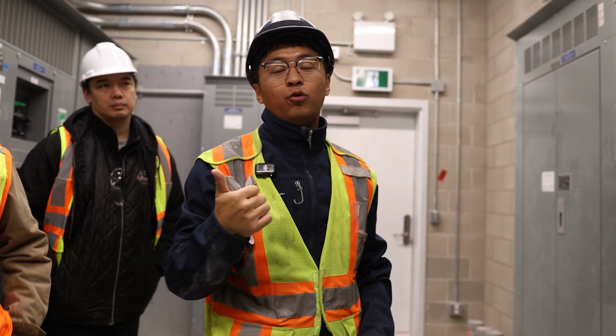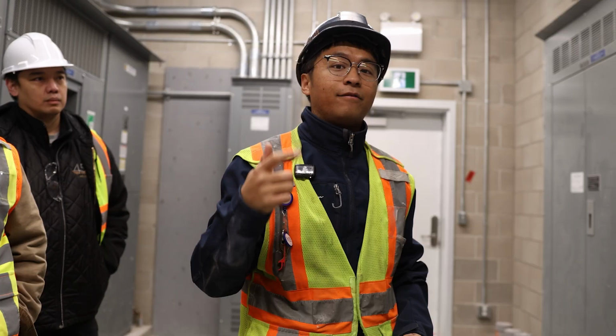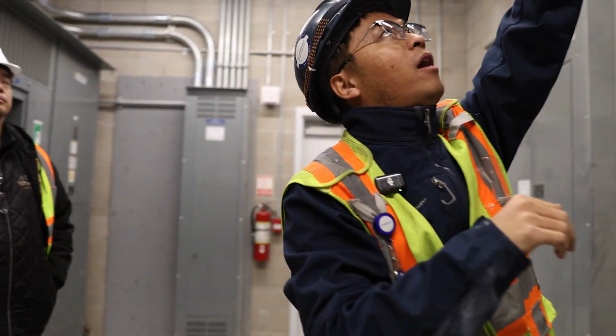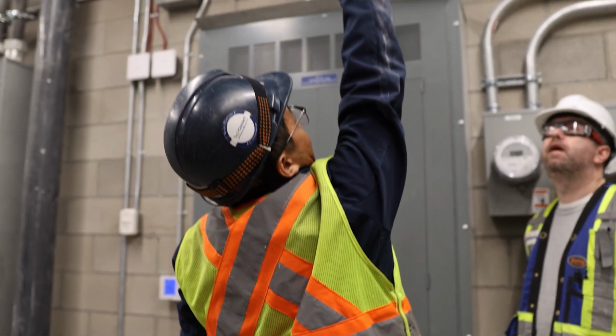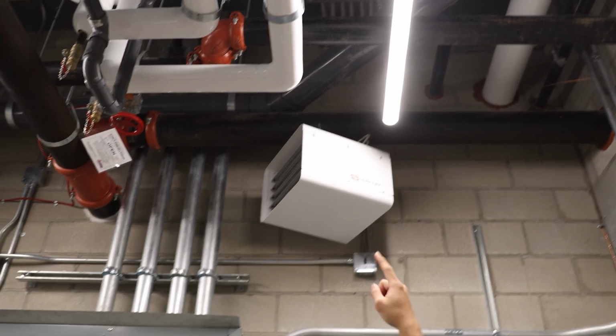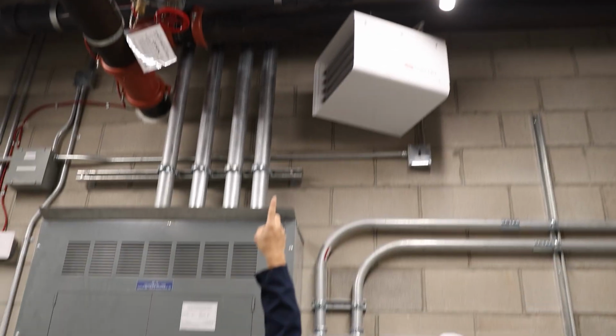And the BMS controls the heat pump loop, so the condensing side of the heat pump loop. The pump will be over there. That's pump 28. And the disconnect is over there.